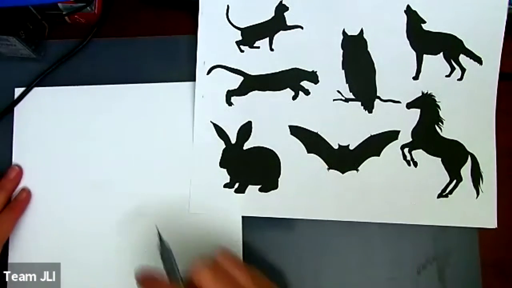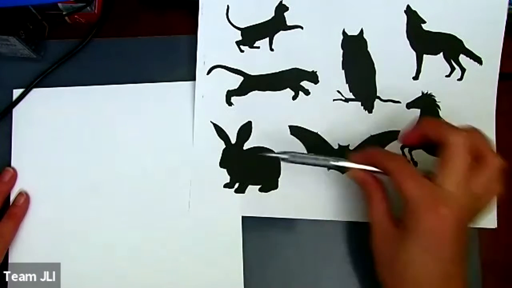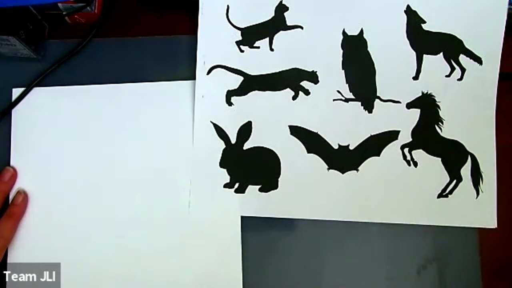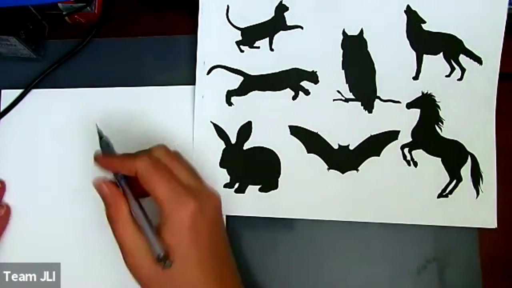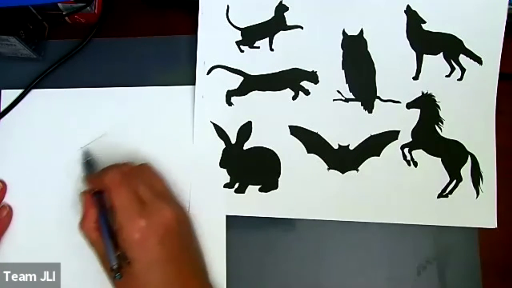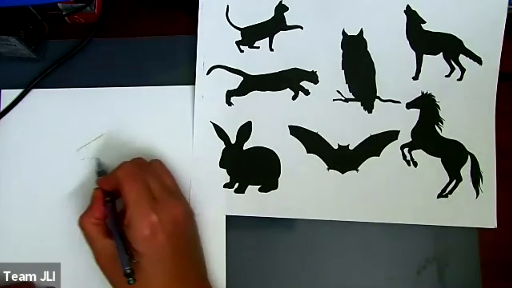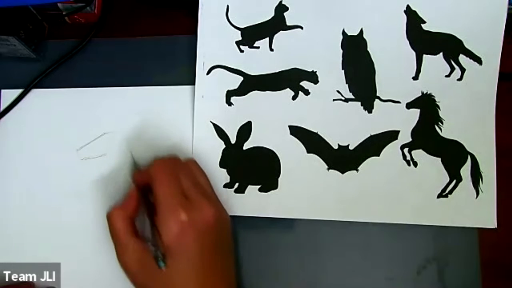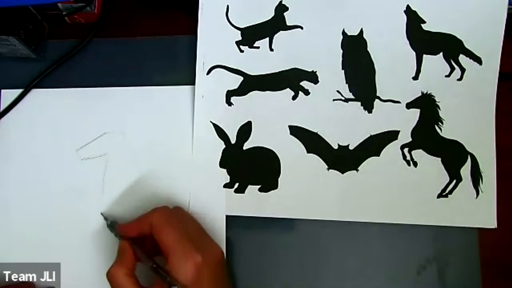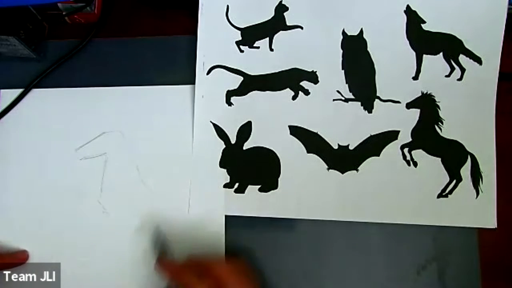Remember, you're looking for the big shapes. You want to plan out if your paper is going to work better going up and down or sideways. And with our pencils, we'll just sketch out the overall shape of the animal first.